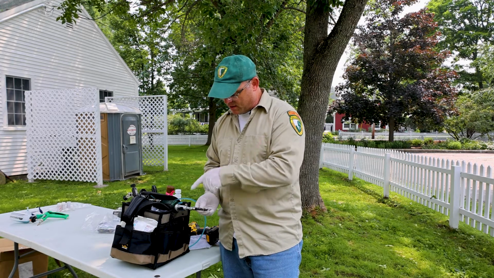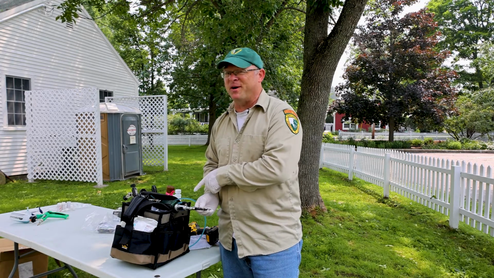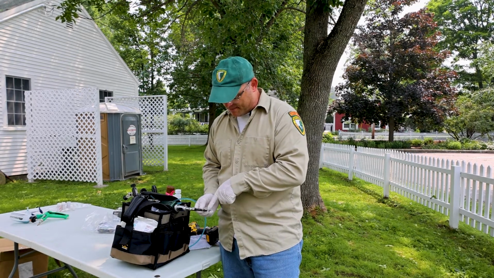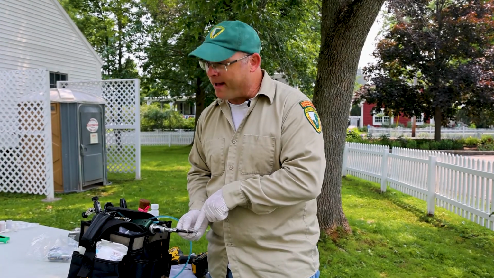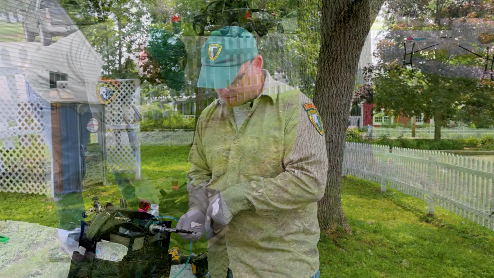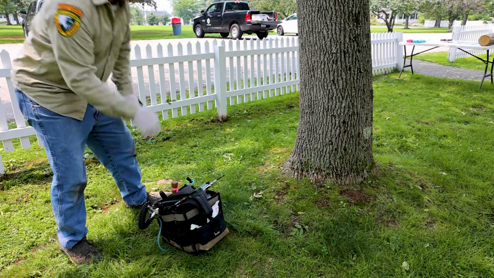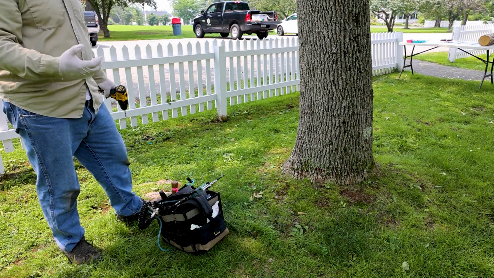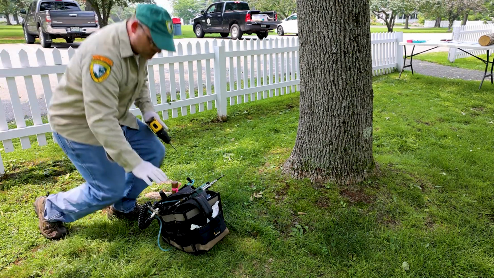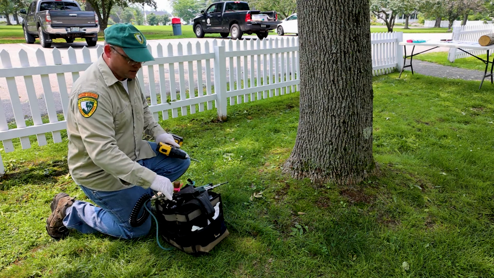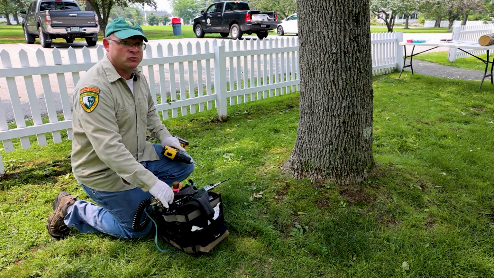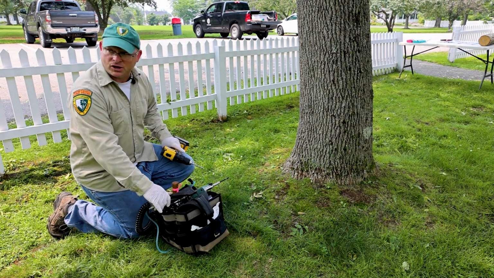And if I hit the on button for that, we'll fill this gap with pesticide. This one, instead of being powered with batteries and having an internal air compressor, is powered with an air tank. And I get filled up at scuba shops and paintball shops and stuff.